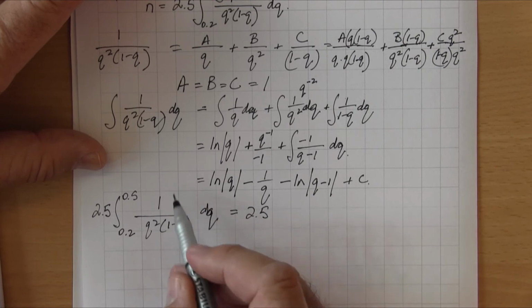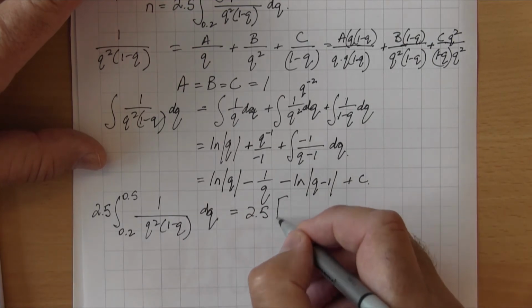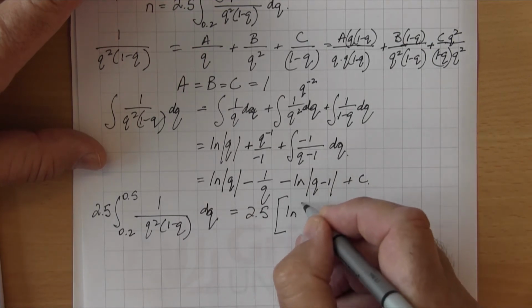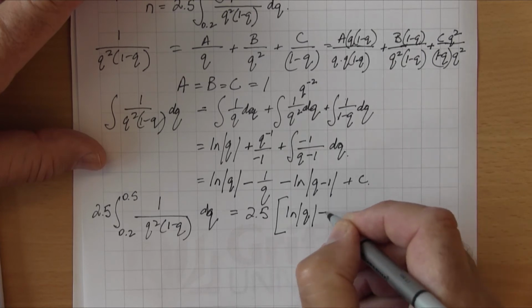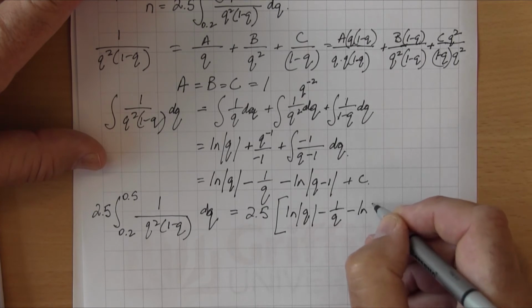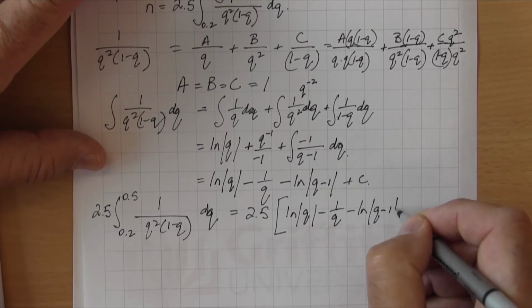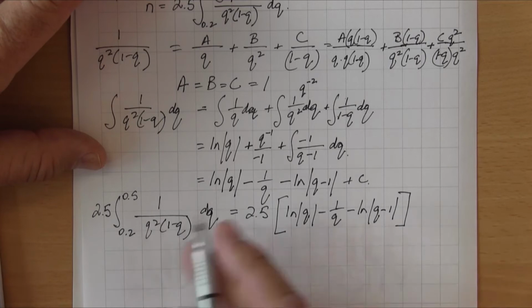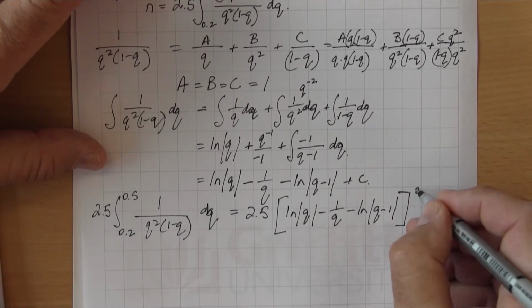Now we've just above calculated what this integral is, and it's ln q minus 1 on q minus ln absolute value of q minus 1, and that's between the bounds of 0.2 and 0.5.